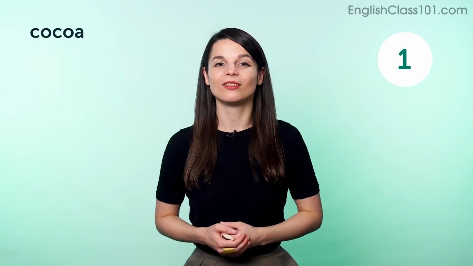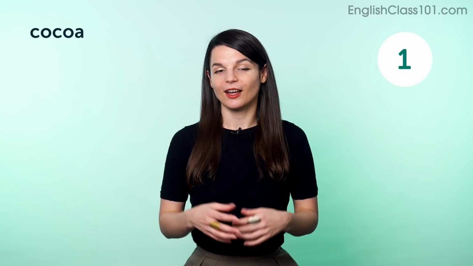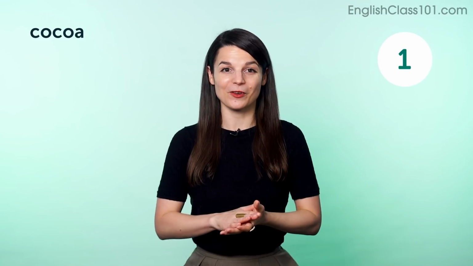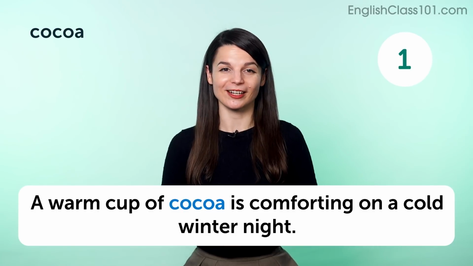Cocoa. Cocoa is a very popular drink. It is chocolatey, and we often mix it with milk to create hot cocoa. A warm cup of cocoa is comforting on a cold winter night.